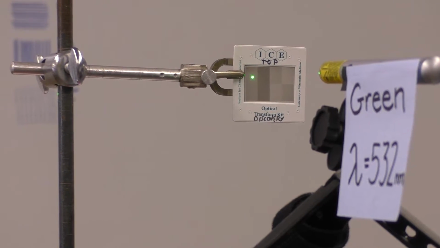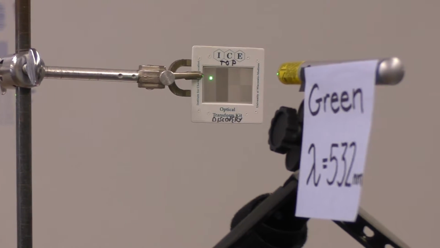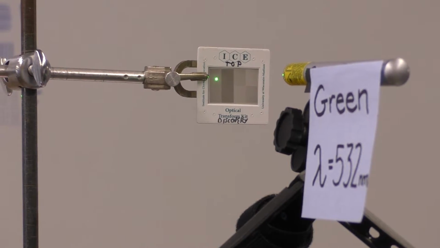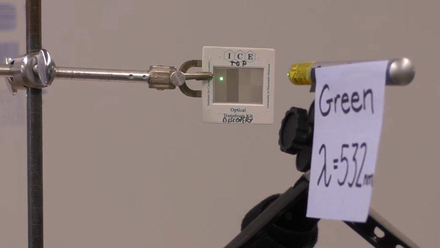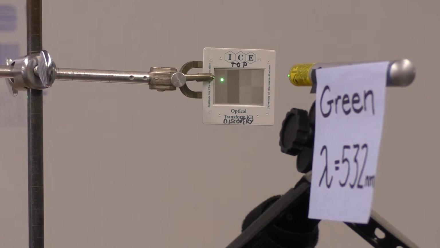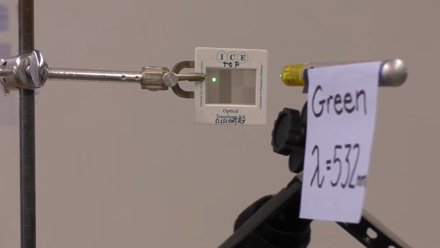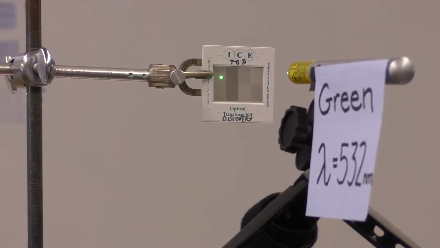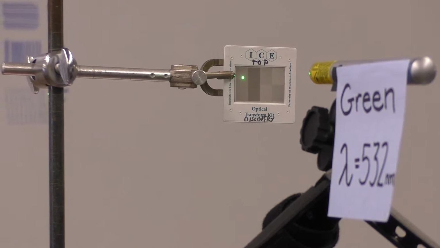So for part 1, we're going to look at the effect of shining a laser. In this case, you can see we've got a green laser. It's shining through what's called the discovery slide, which is just a photographic slide that has 8 different patterns on it. You want to look at what happens when light shines through these different patterns. What pattern will it make far away on the screen, called the diffraction pattern?